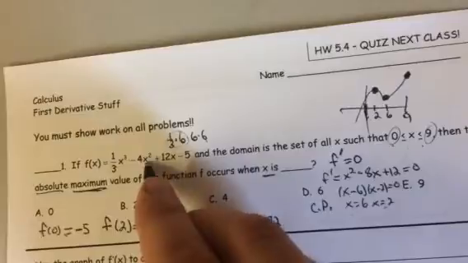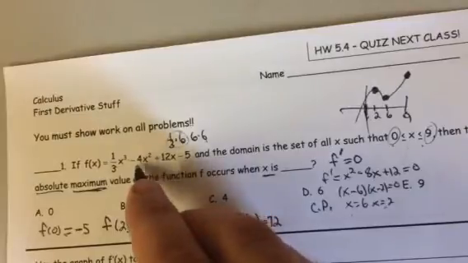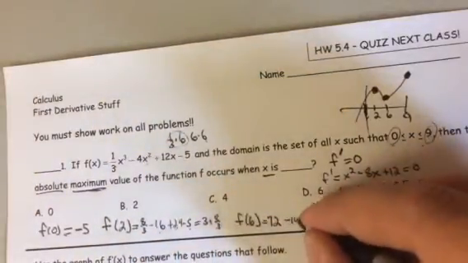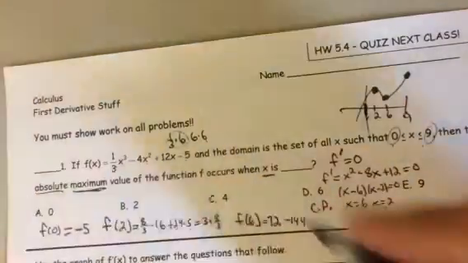Here we've got 6 times 6 is 36. 4 times 36 is 144. 12 times 6 is 72.